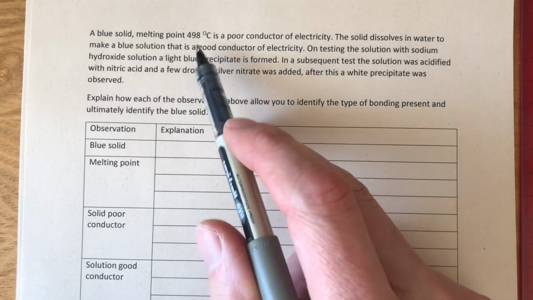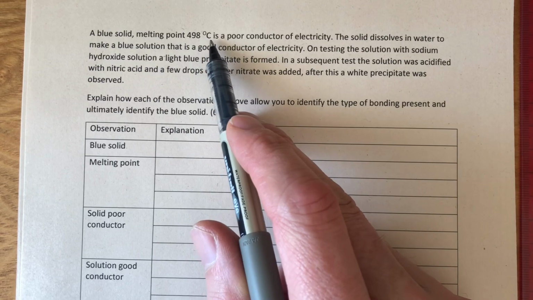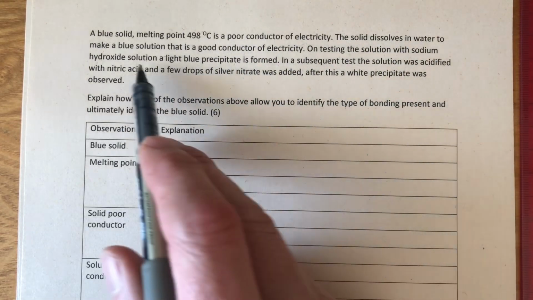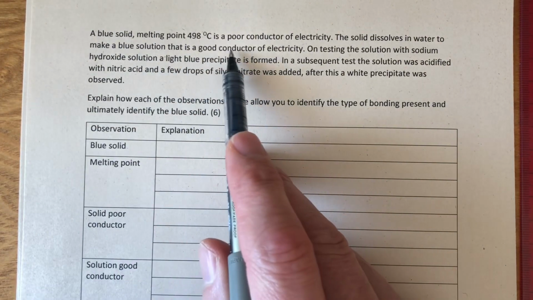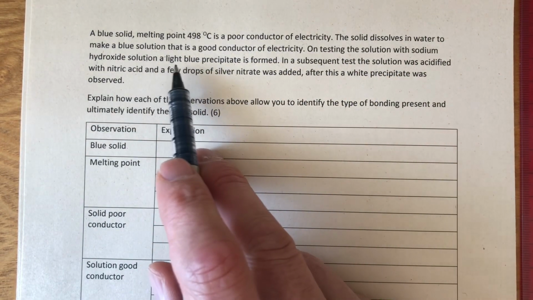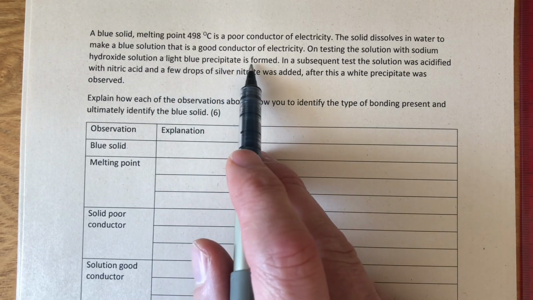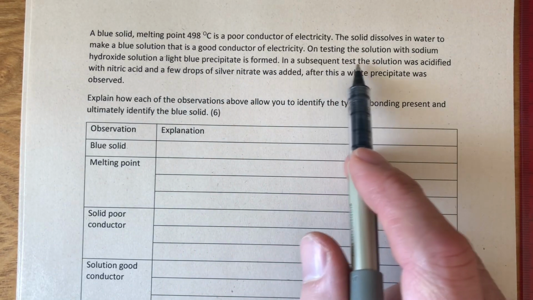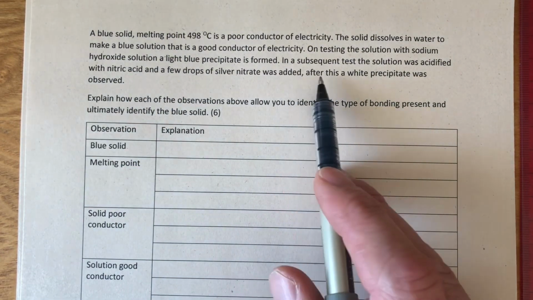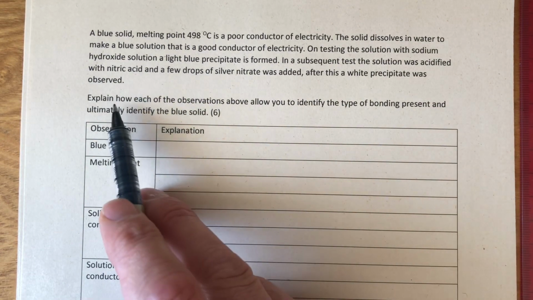A blue solid with a melting point of 498 degrees centigrade is a poor conductor of electricity. The solid dissolves in water to make a blue solution that is a good conductor of electricity. On testing the solution with sodium hydroxide solution, a light blue precipitate is formed. In subsequent tests, the solution was acidified with nitric acid and a few drops of silver nitrate was added. After this, a white precipitate was observed.